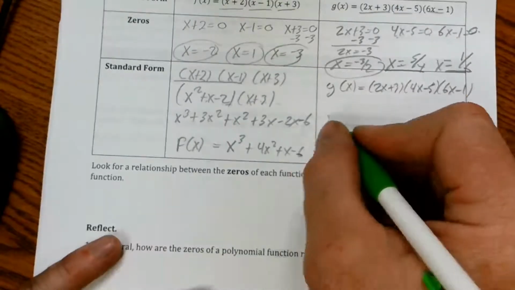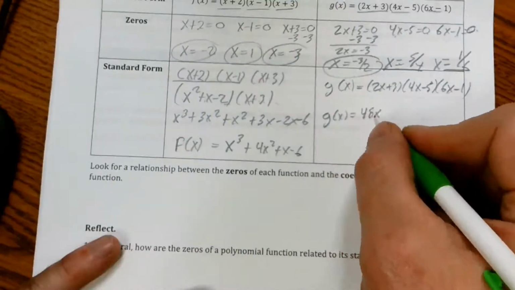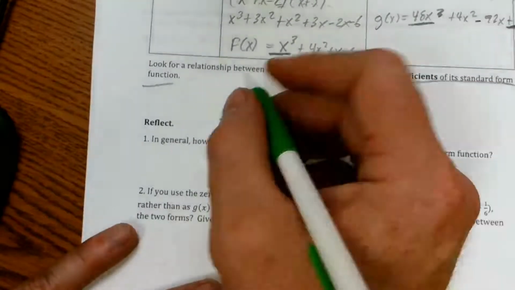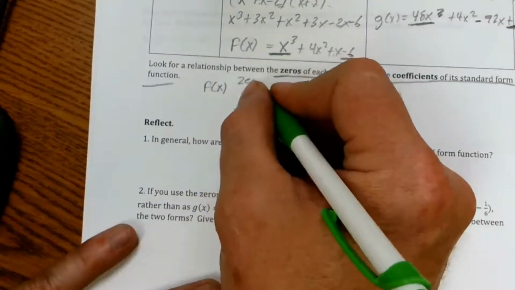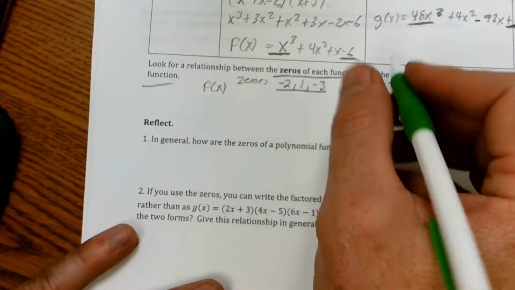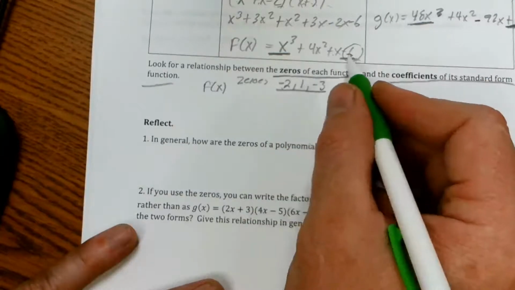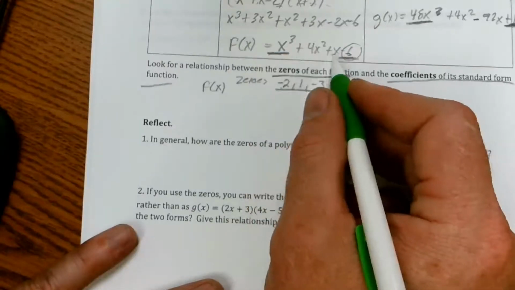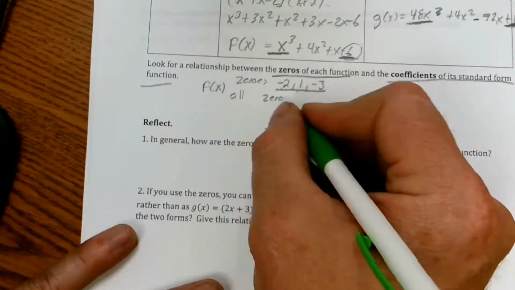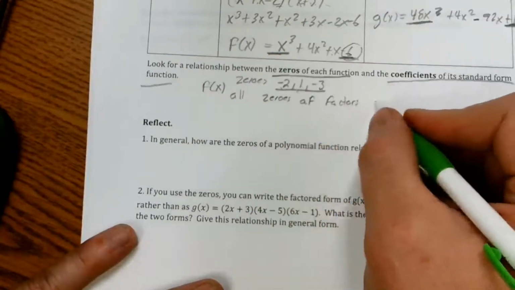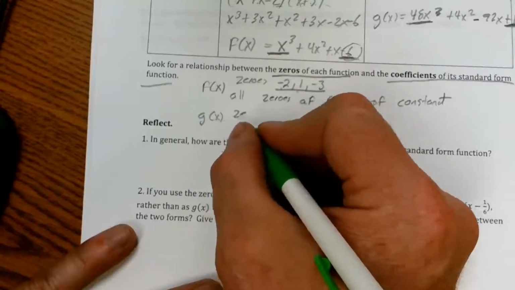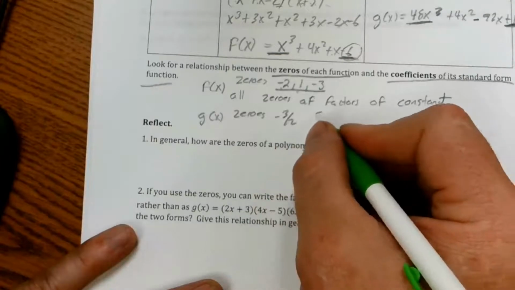So, here's the question. It says, look at the relation between the zeros of each function and the coefficients of its standard form function. So, even though there's 4 coefficients here, if you count that constant, and 4 coefficients here, we're really going to only look at the first one and the last one. So if I look at the f function, f of x, my zeros are, let's put our zeros up here, -2, 1, and -3. Well, if you look at this constant, -2, 1, and -3 are all factors of my constant, which is what we're going to write. They aren't factors of anything else here, but my zeros, my roots, seem to be factors of that -6. So I'm going to write that. All zeros are factors of constant.